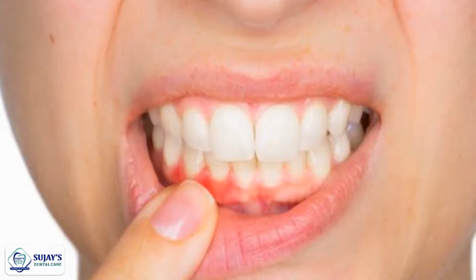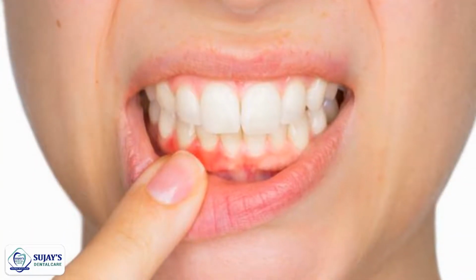And third, also for females, menopause. So by this we get to know that females are more prone to this common gum issue called gingivitis. Those are the main factors which cause gingivitis more.